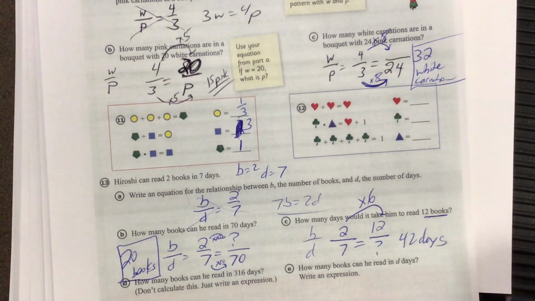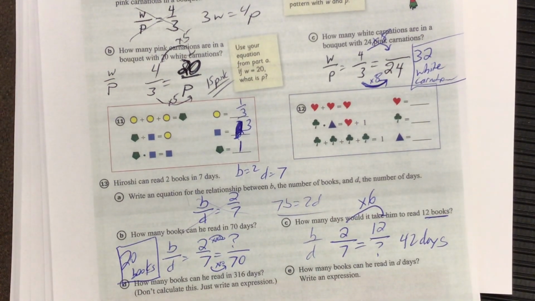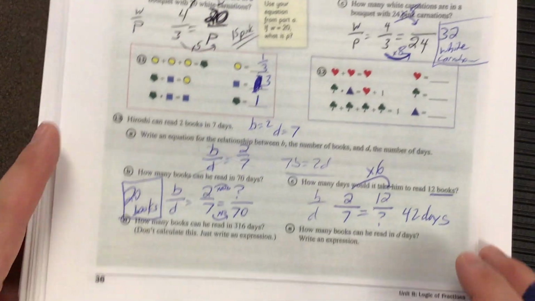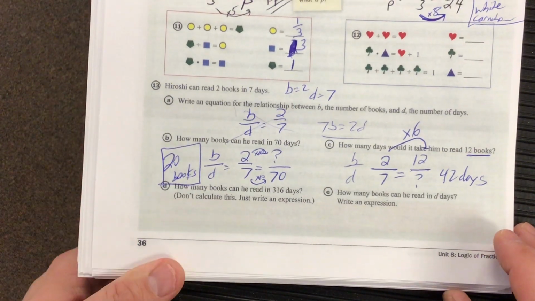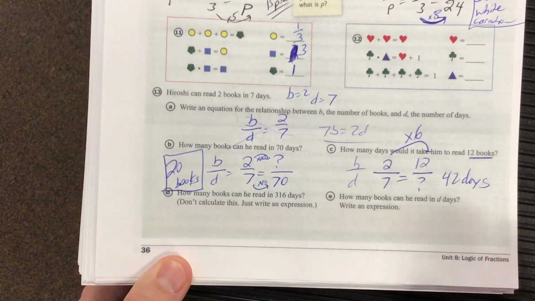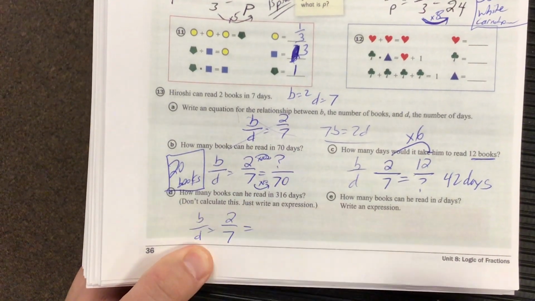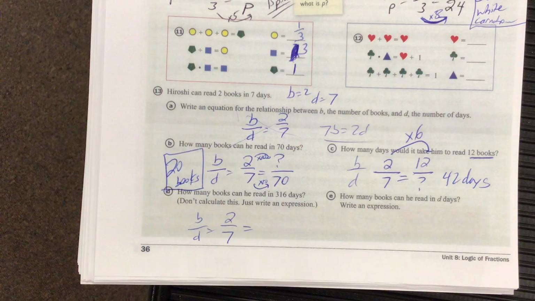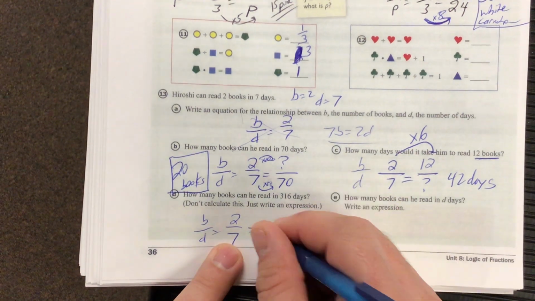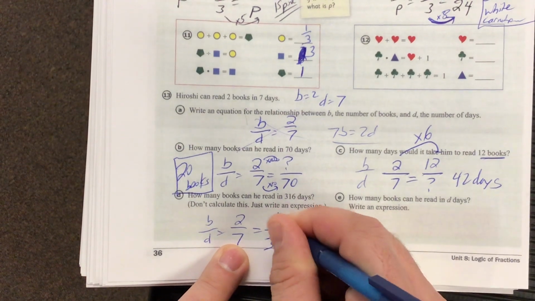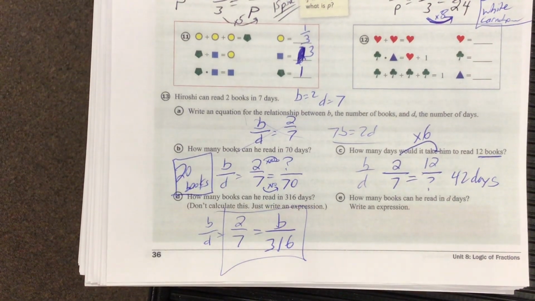Yep. How many books can he read in 316 days? Don't calculate this, just write an expression. All right, books over days is 2 over 7. Does 316 go on top or bottom? Bottom. It is days. Days is on the bottom. There's our expression.